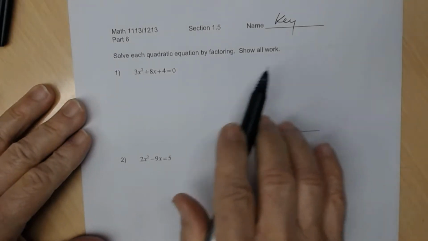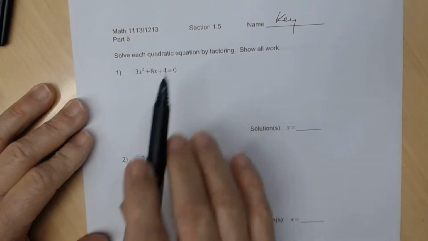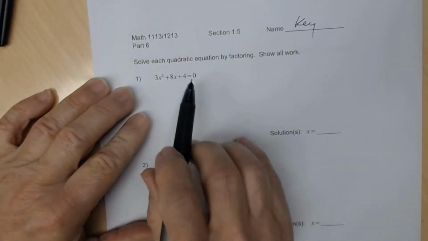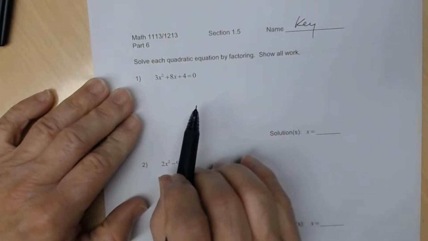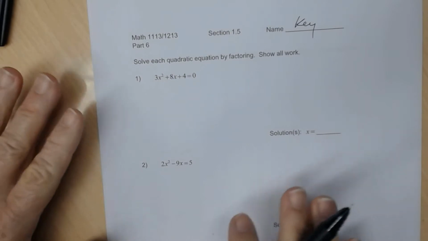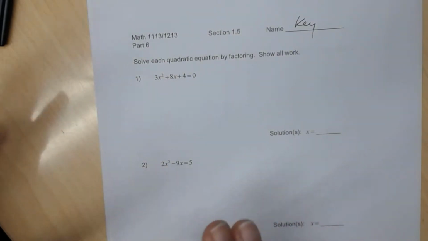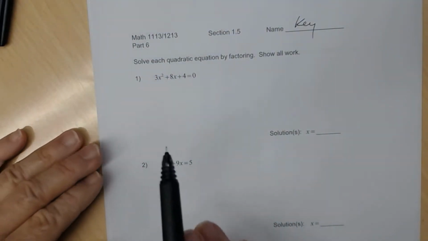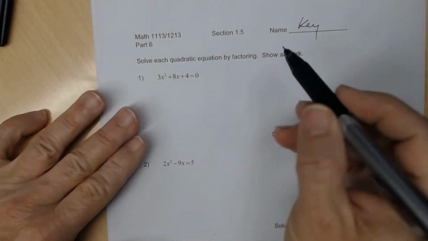Alright, so this is a key to part 6 of section 1.5. Now you want to solve each equation by factoring. So nothing else. Don't use any other type of method to solve these quadratic equations. It has to be by factoring.